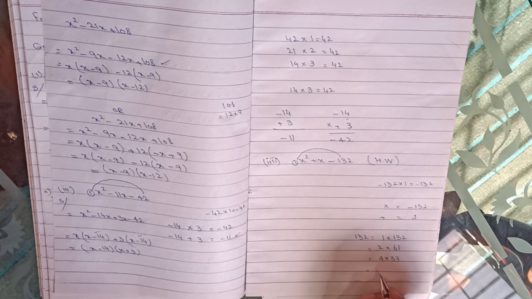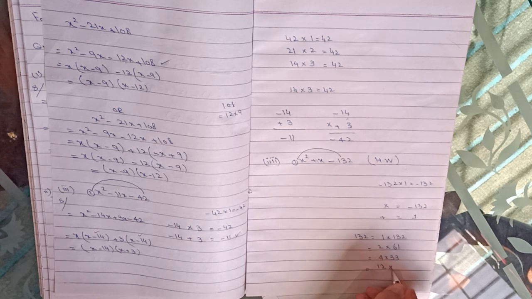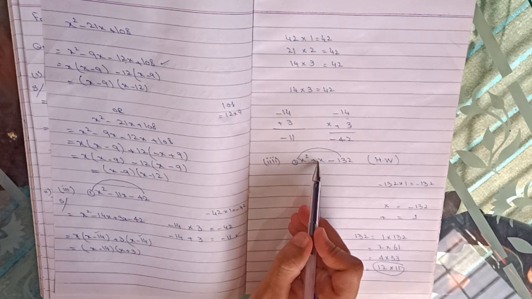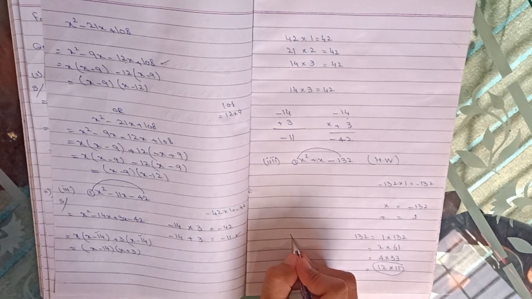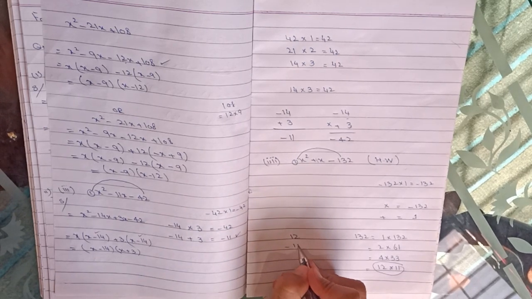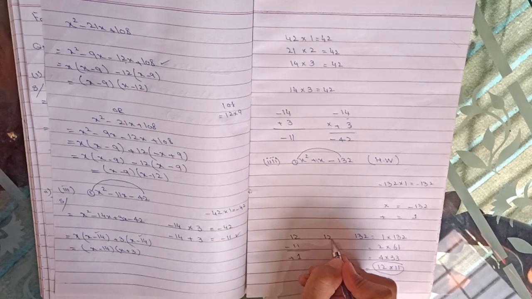Again you can see 12 multiplied by 11, and these are the factors. How will you solve? You need plus 1 here. It means you will take plus 12 and minus 11. So 12 minus 11 is 1, and 12 multiplied by minus 11 is minus 132.